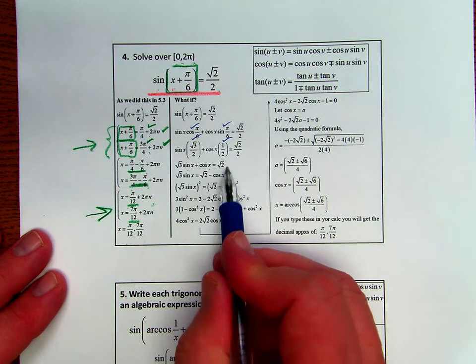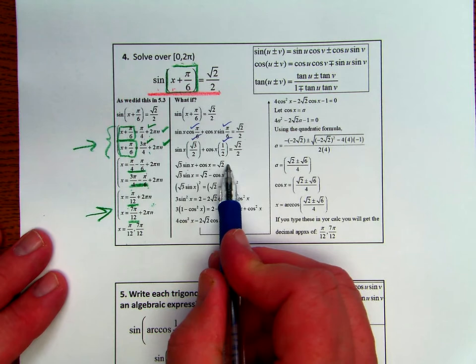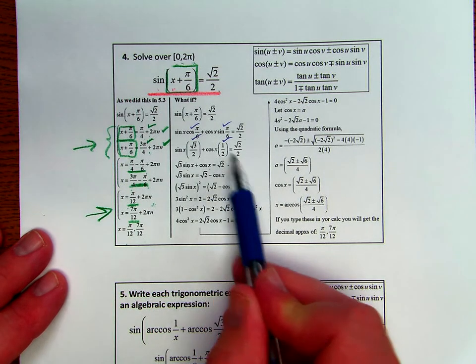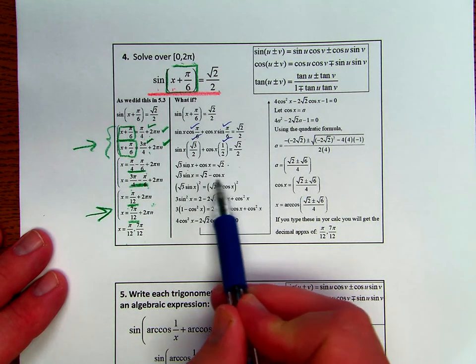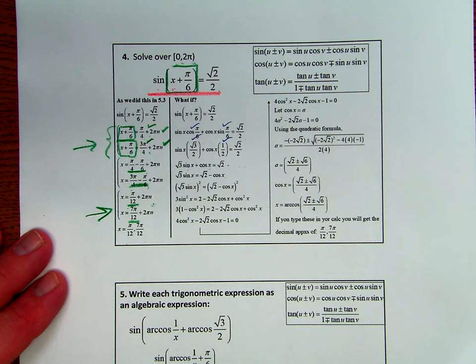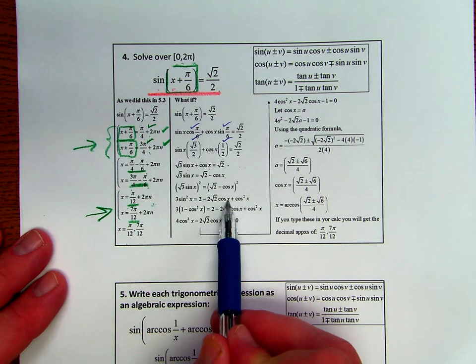Okay, this goes back to day 2 of section 5.3. When this happens, the next thing we'd have to do is square both sides. Okay, when you square both sides, you typically want a single trig function on the left, single trig function on the right. So one of these guys needs to come over there. So the author of this decided to bring the cosine over there. That gets us to there. Square both sides. Okay, that's pretty clean. This has to be FOILed out.